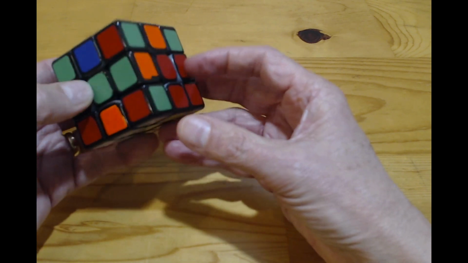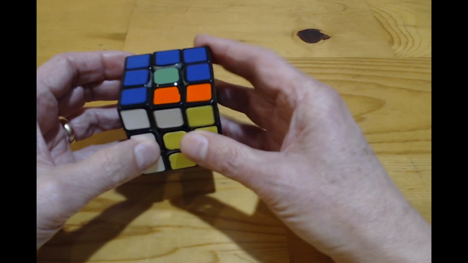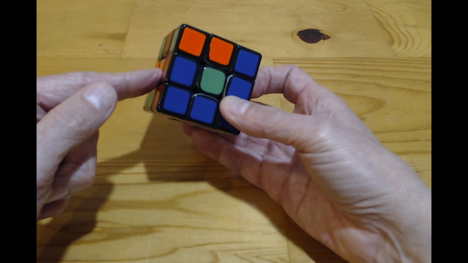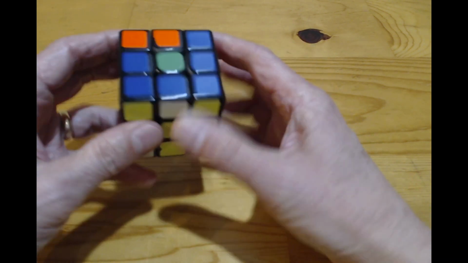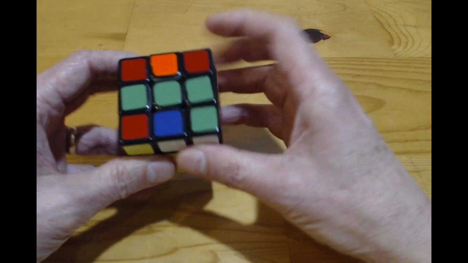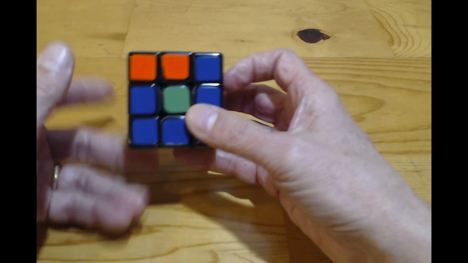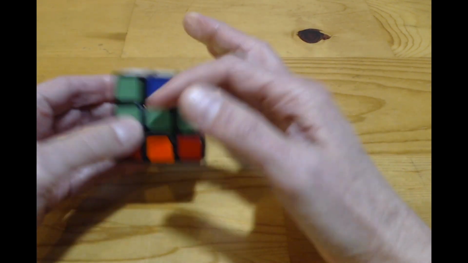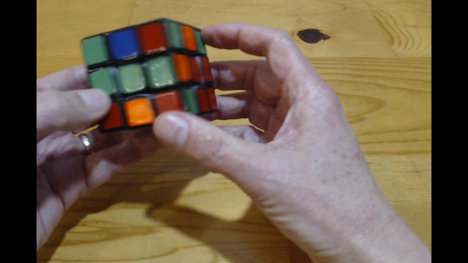A double slice also works. A double slice is like R2, L2, F2, B2. So that changed my parity. This gets to an R1 case, F2, B2, R2, L2, and of course I can do that in the other direction, F2, B2, R2, L2. And there will be a cancellation regardless of my setup move.